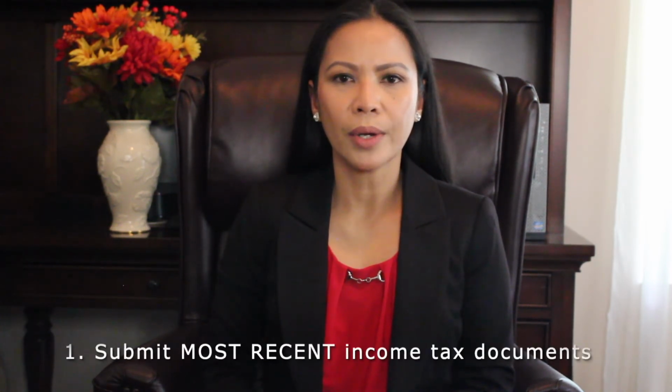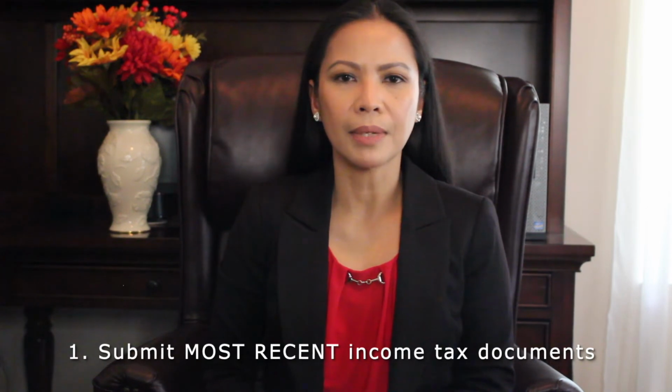Number 1, the USCIS, NVC, and US embassies look for the most recent income tax documents. For example, right now, it's 2021. The USCIS will be expecting 2020 tax documents in your applications. We file taxes usually in April. So by May 2022, the USCIS, NVC, and US embassies will be expecting 2021 tax documents. The previous 2 years of tax documents are just optional. They only look for the most recent one. That's the most important.